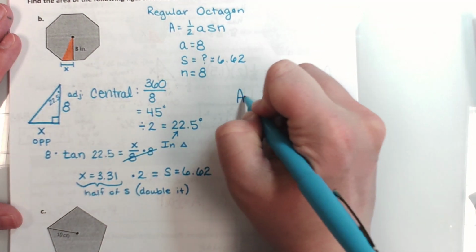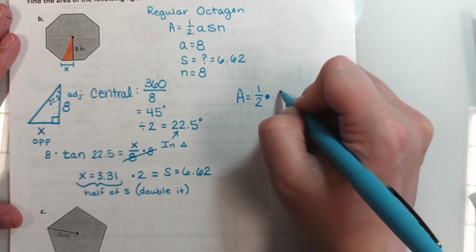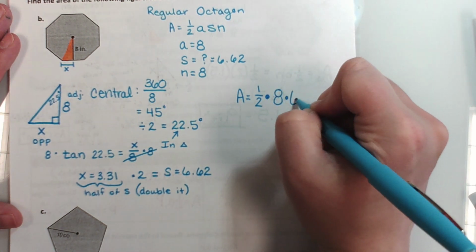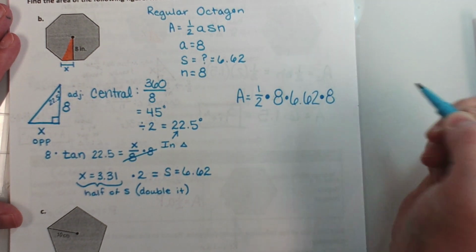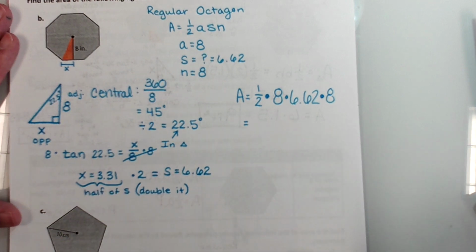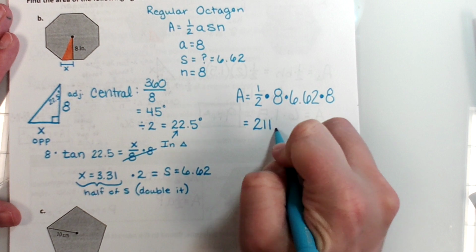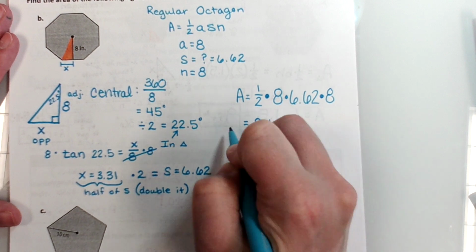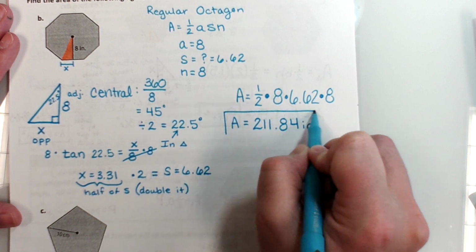Once I have that, it's easy. I plug into my formula. Area is 1/2 times the apothem times the side length times the number of sides. That gives 211.84. What are my units? Inches squared, because it is an area.